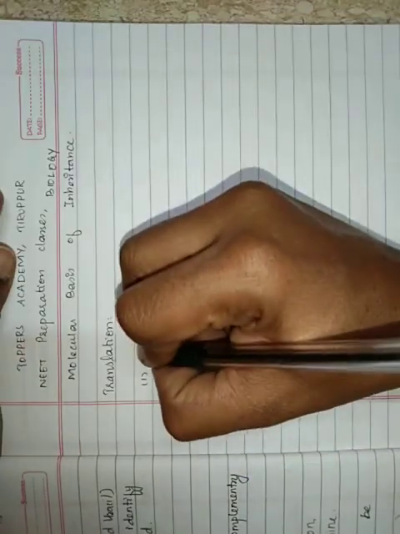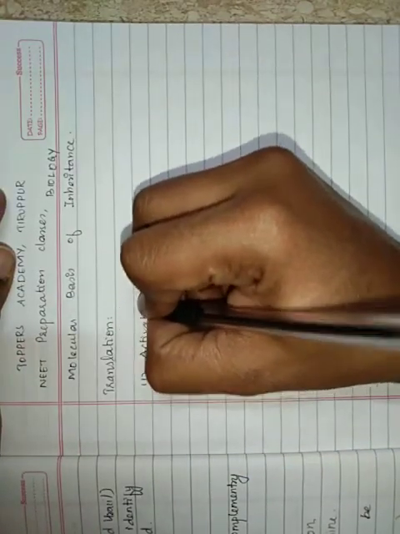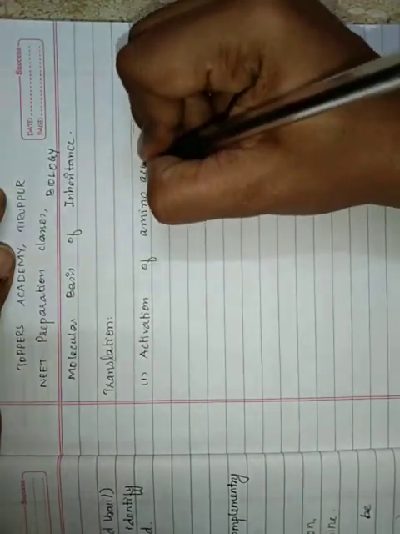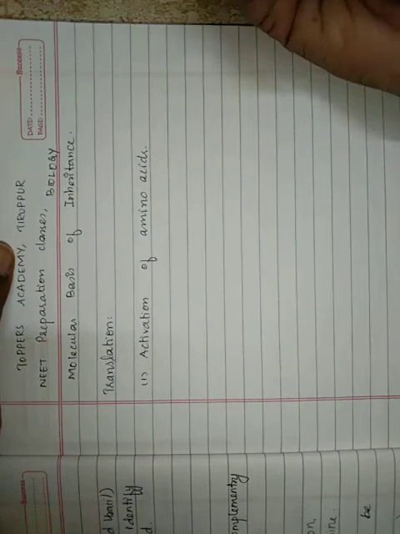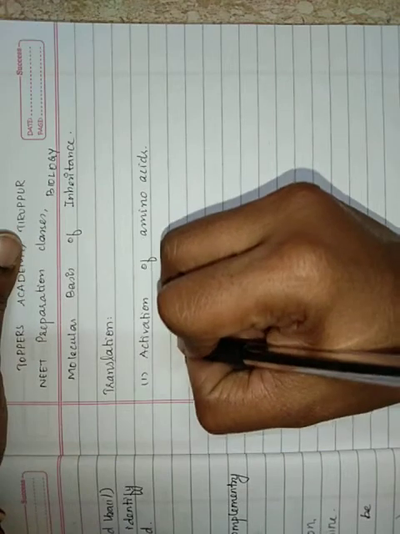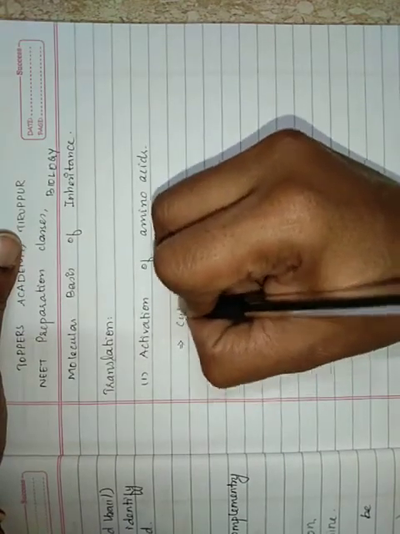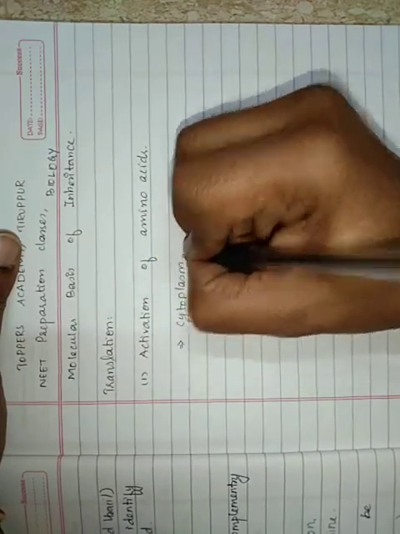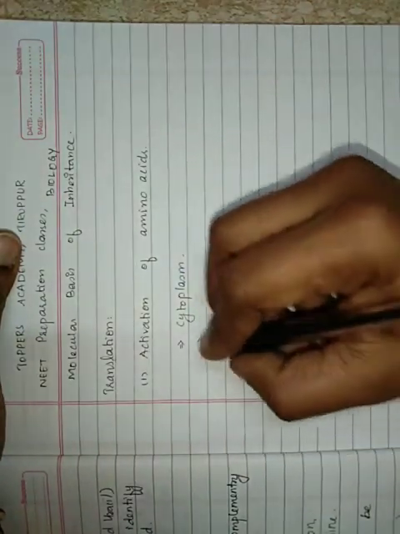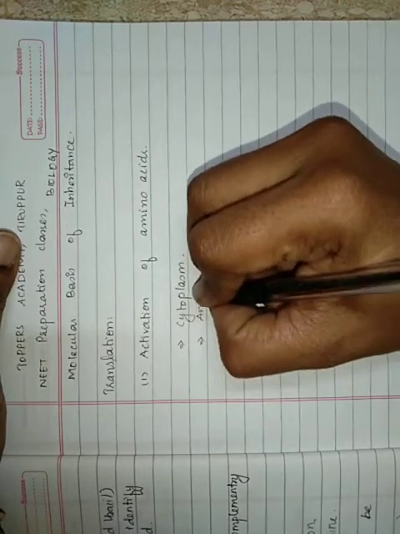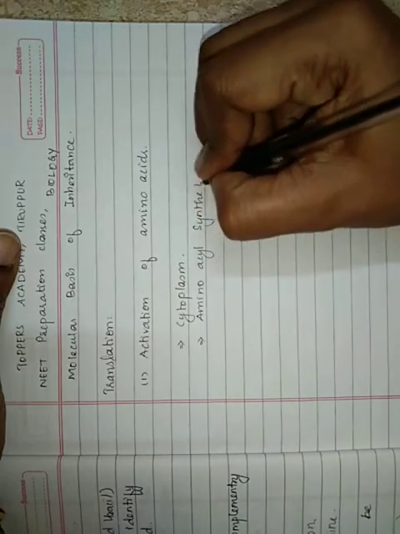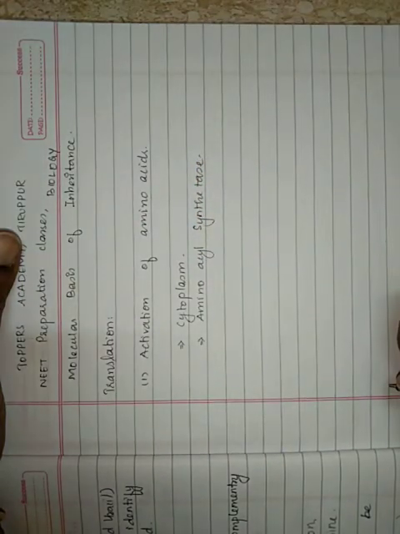The first step is going to be activation of amino acids. Amino acids cannot participate directly, so they first have to get activated. The amino acids are present in the cytoplasm, and they get activated in the presence of an enzyme called aminoacyl synthetase. This enzyme helps in the activation of amino acids.